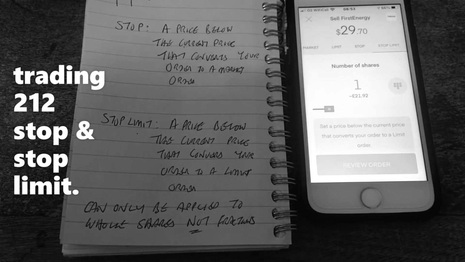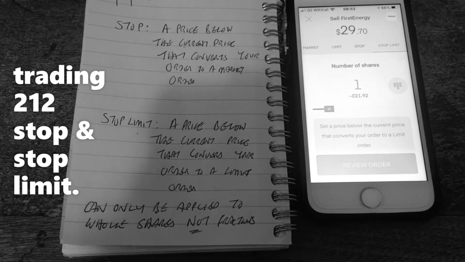A stop limit is similar to a stop. Once the shares reach your predetermined price, they'll go out to the market and be sold, but you'll have a limit price. So if the market is falling very quickly and you have said that you'd sell the shares for X amount and the price drops below that, you will hold your holding. So this actually protects your holding from being sold too cheap.